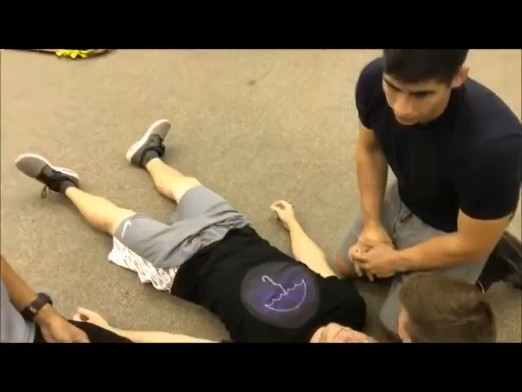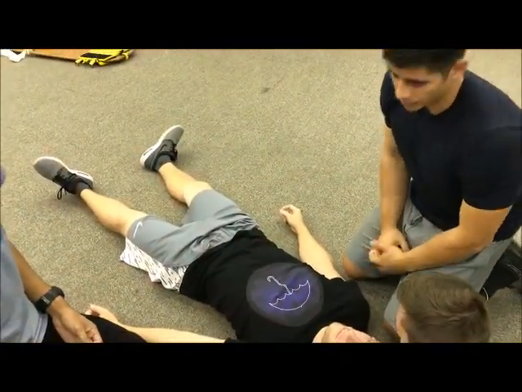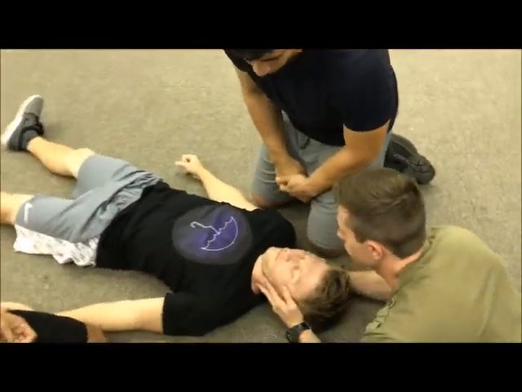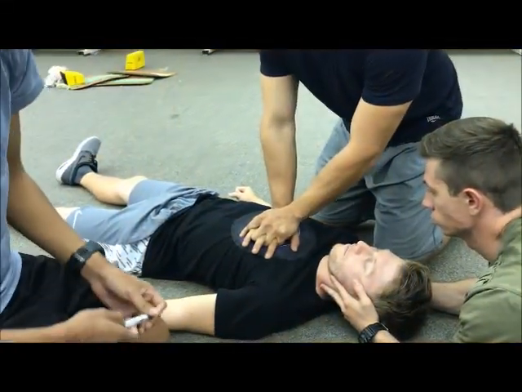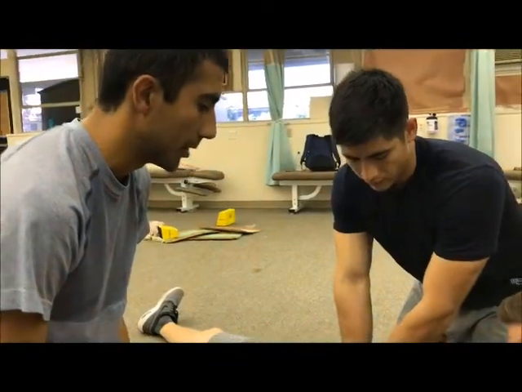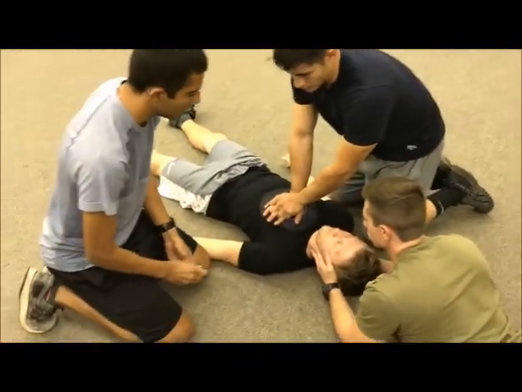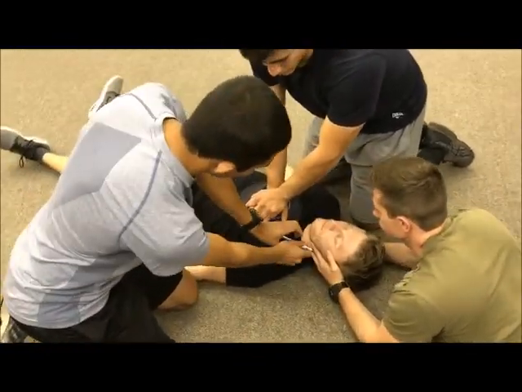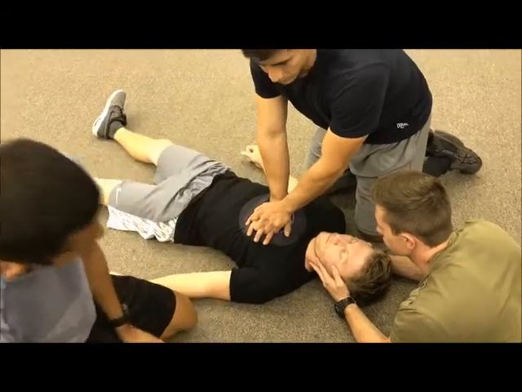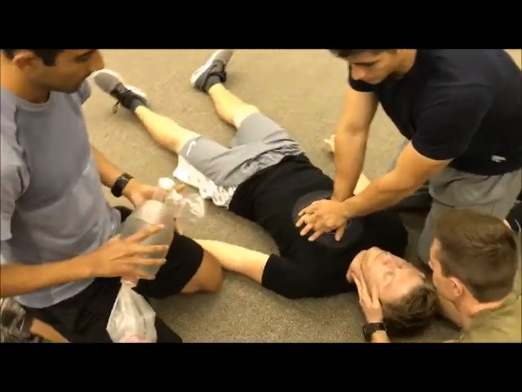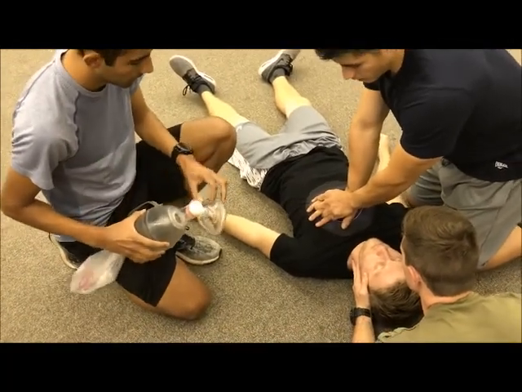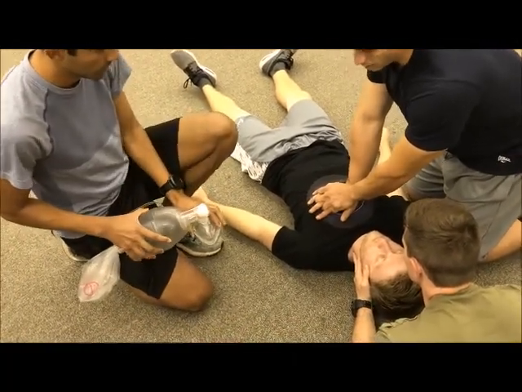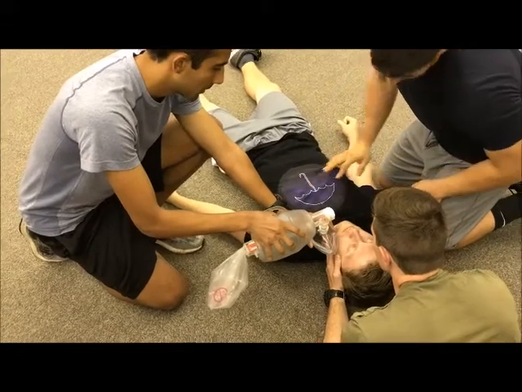So we're now gonna do a cycle of CPR, 30 compressions, compressing at a rate of 100 to 120 per minute. 1, 2, 3, while Oscar is doing that, we're going to apply this OPA to make sure the airway is open. 16, 17, 18, 19, 20, 21, 22, 23, 24, 25, 26, 27, 28, 29, 30. Then we're going to apply 2 breaths.